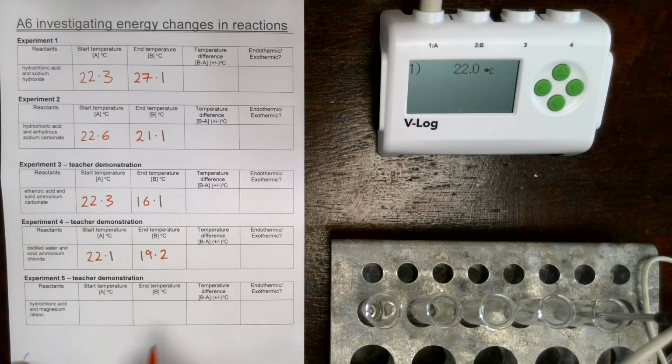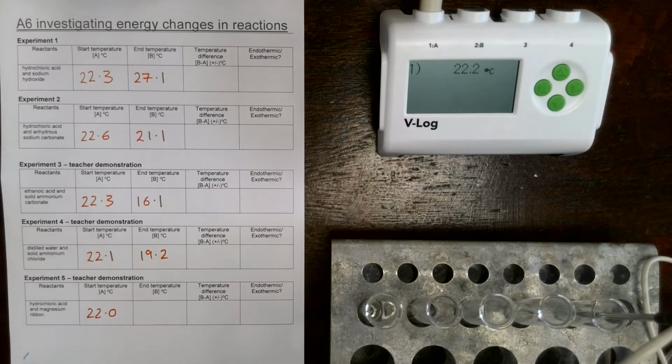Let's take our initial reading. So we've got 22.0 now. So there are some slight variations between these. I think that changed as soon as I wrote that down.